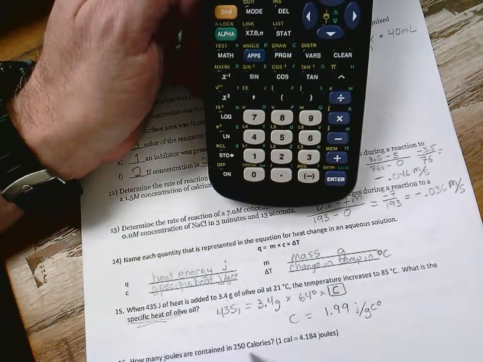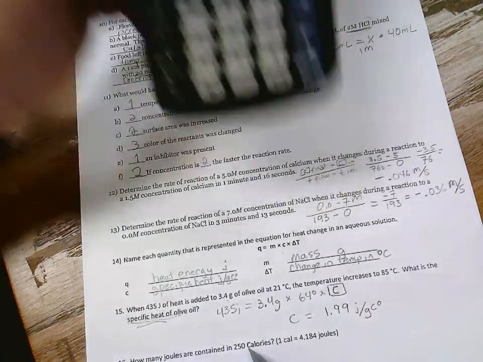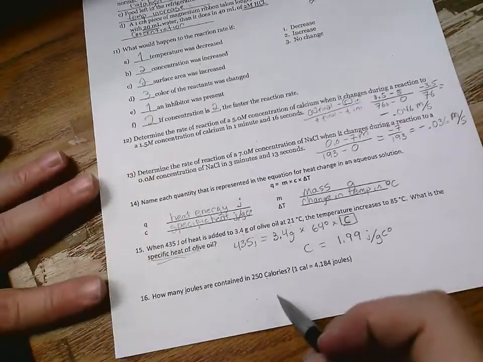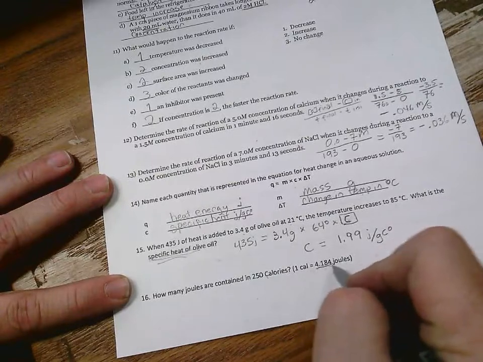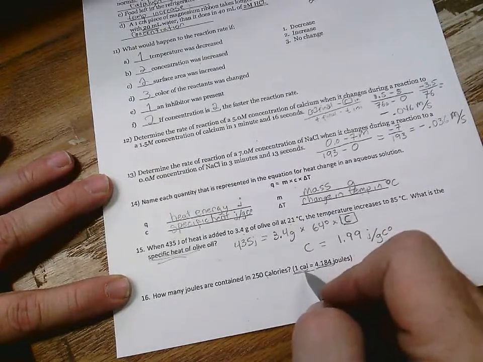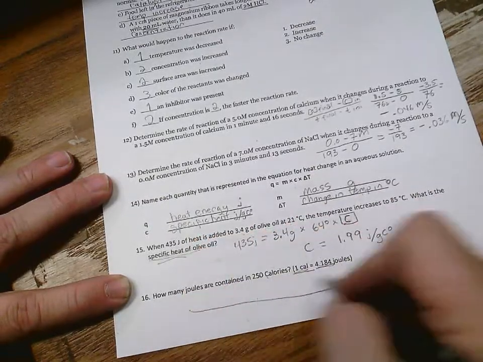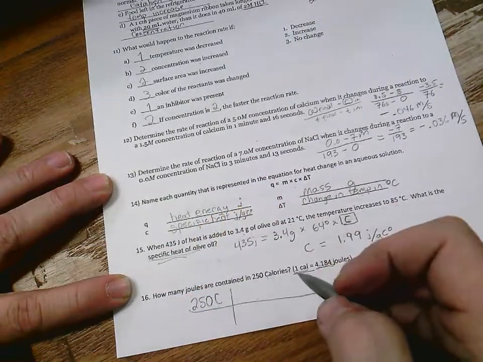How many joules are contained in 250 big C? Big C. Okay. This is interesting. So there are 4.184 joules per little c. There are 1,000 little c's in each big C, so let's do it as a dimensional analysis here. We've got 250 big calories.